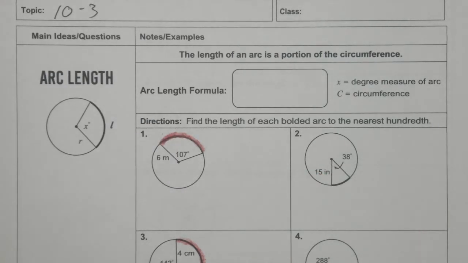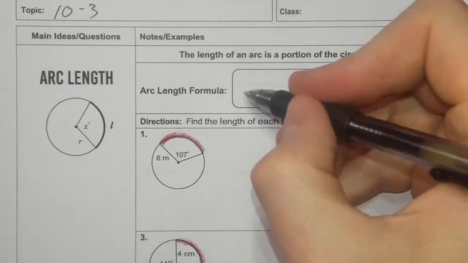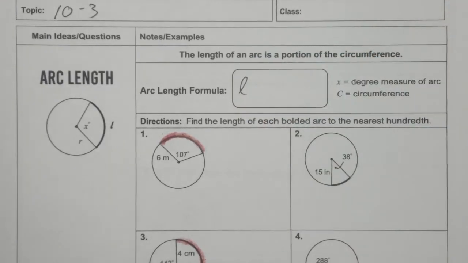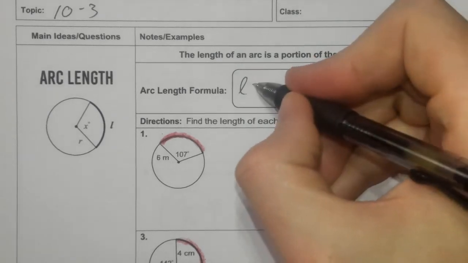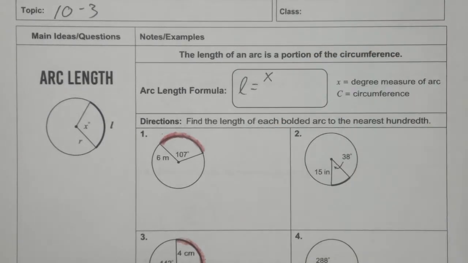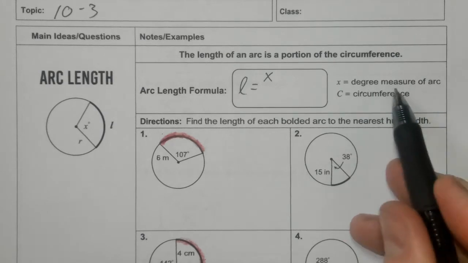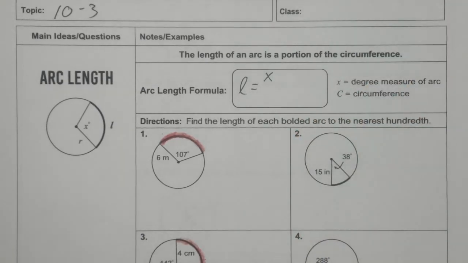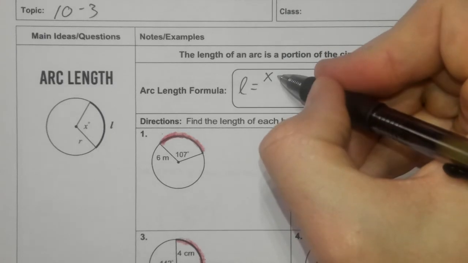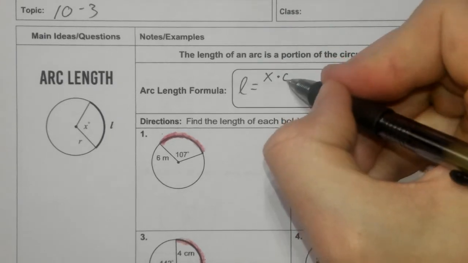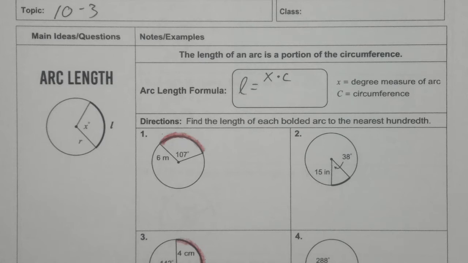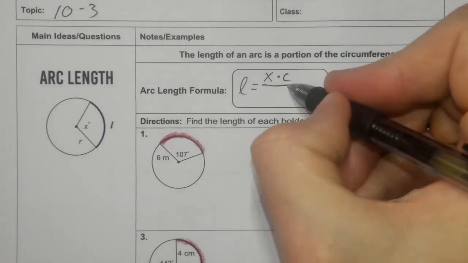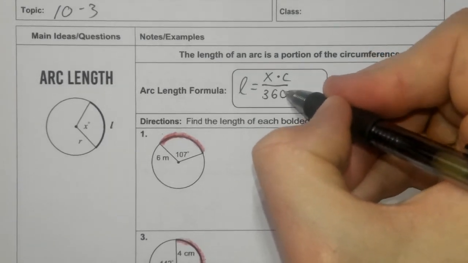So there's a formula that we can use to help us find that. L, which stands for the length of the arc, is equal to X, which stands for the degree measurement of the arc, which remember is equal to the central angle from the last video, times C, which is the circumference, and then divided by 360.